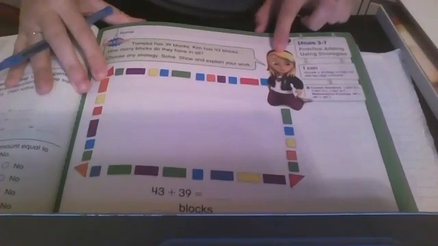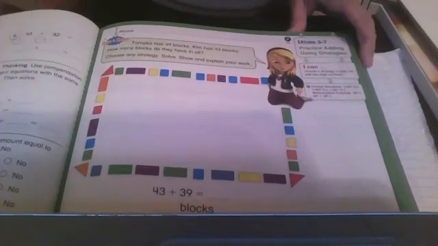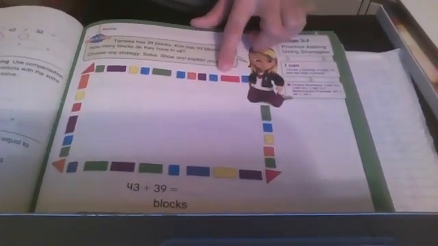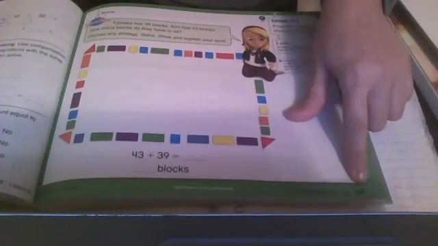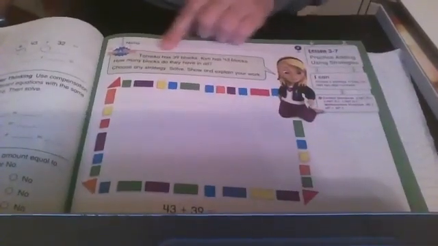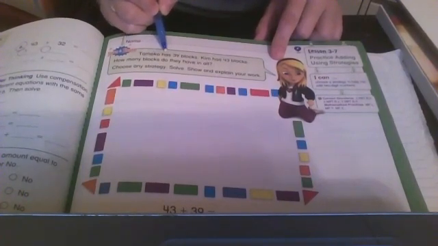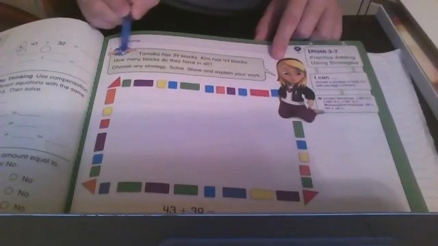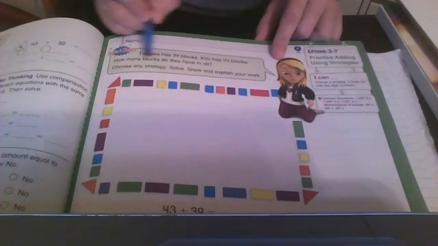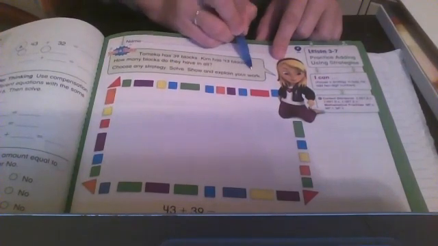And I'm going to go ahead and share my workspace with you. I have Emily here on this page. There's some pattern blocks that she has around her, or maybe those are tangram blocks. Yeah. And we're looking at lesson 3-7, page 159. And I'm going to go ahead and read the story that Emily is telling, and you can follow in your book. Tamika has 39 blocks. Kim has 43 blocks. How many blocks do they have in all? Choose any strategy. Solve, show, and explain your work.